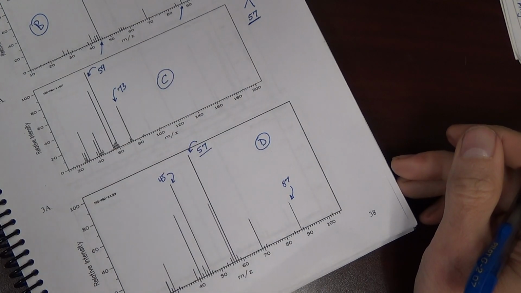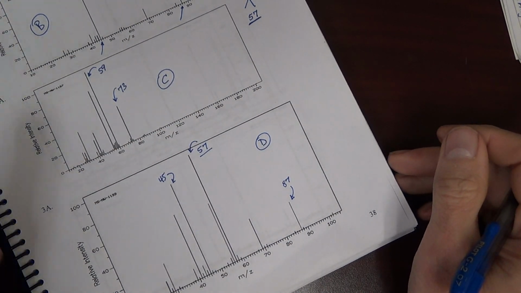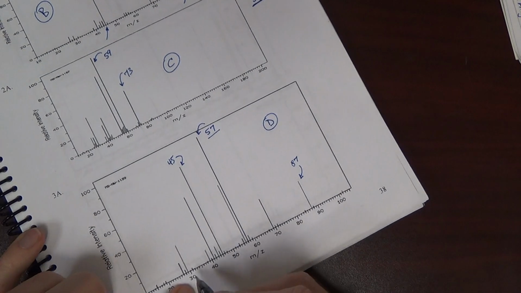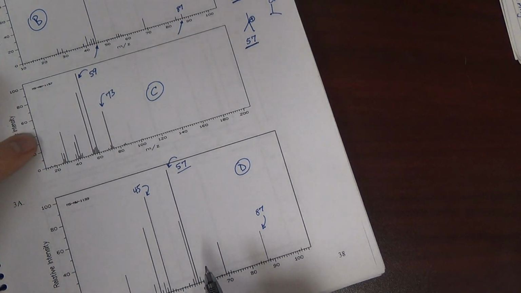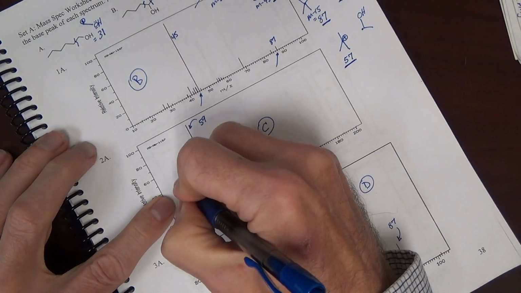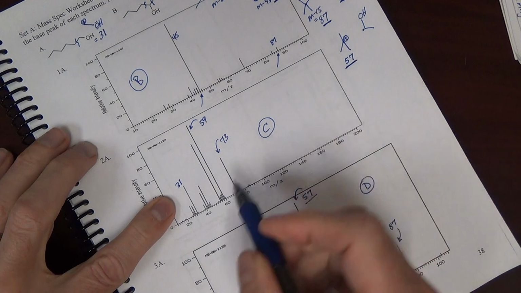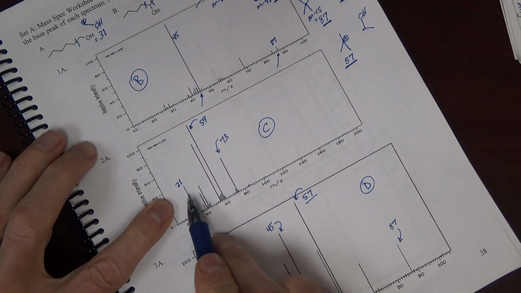So B, C, D. Does that mean that A is not assigned? For A, we predicted 31. There's essentially no 31 in the last spectrum. There is a 31 in the second spectrum, but again, it's not the base peak.